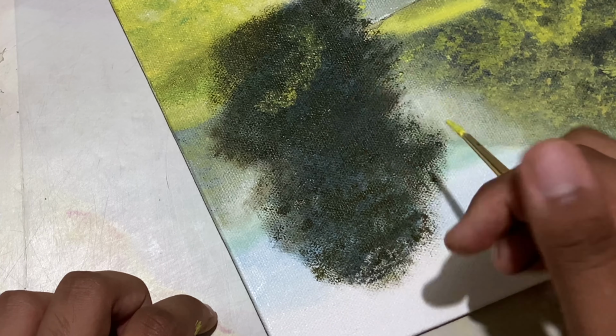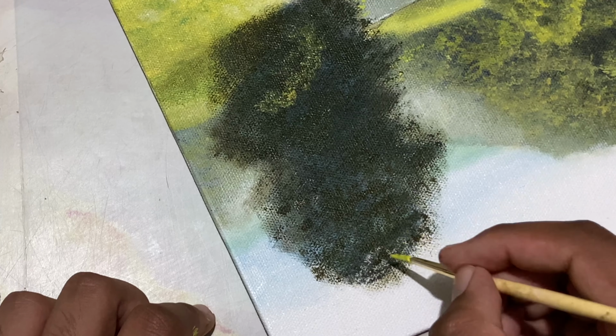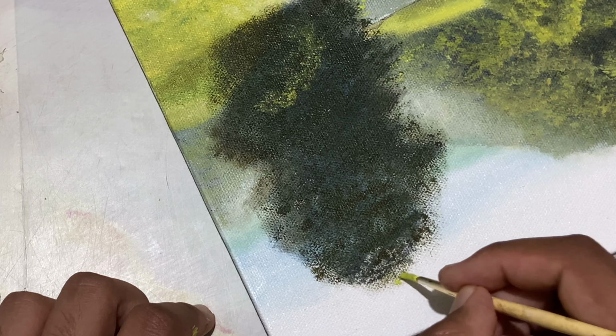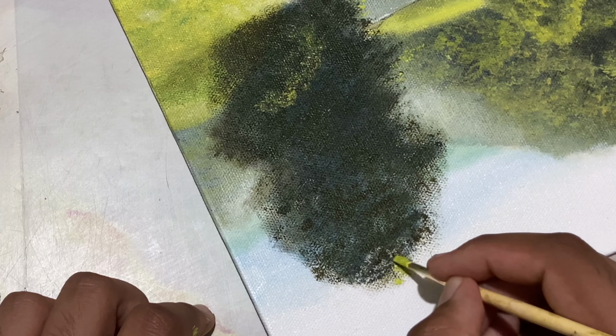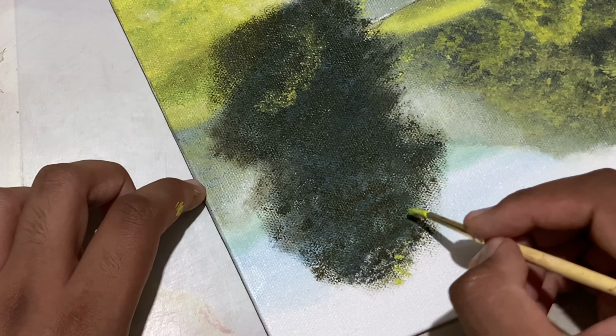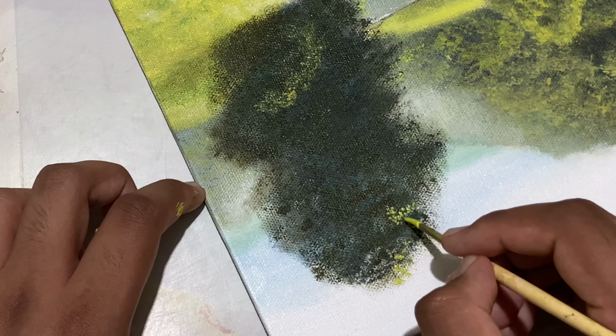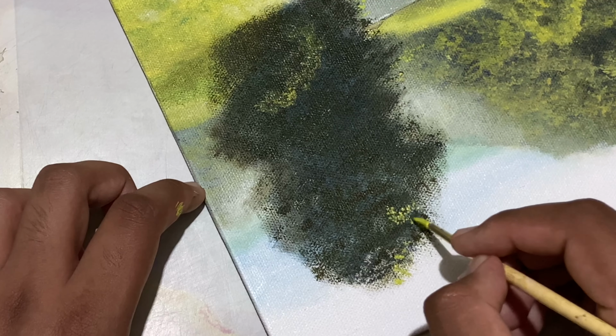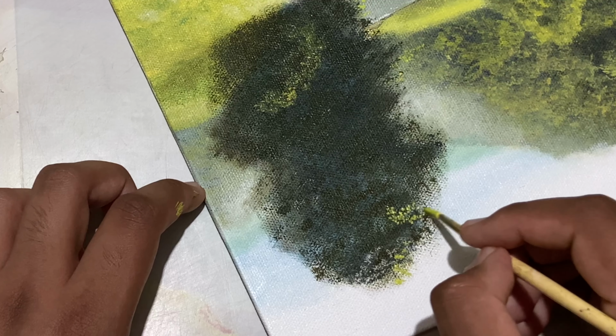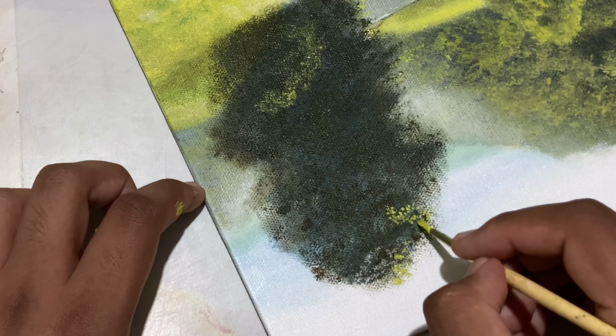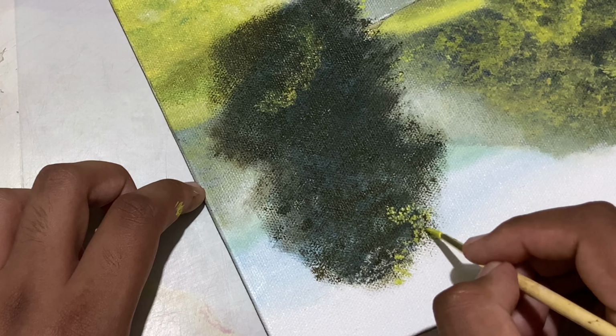And the light's coming across from this side, that is left. Look at that. And here too, I've not added paint thinner for this. Just creating that small dots and connecting and making sure that each dot touches another. Each dot represents a leaf.